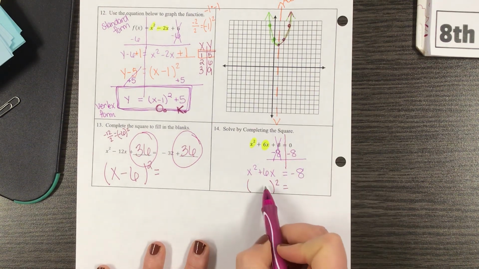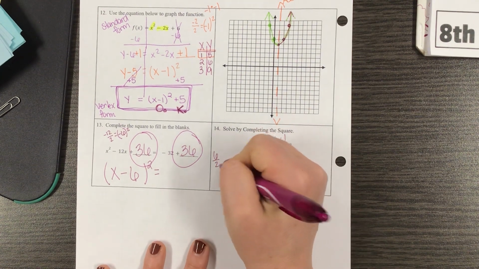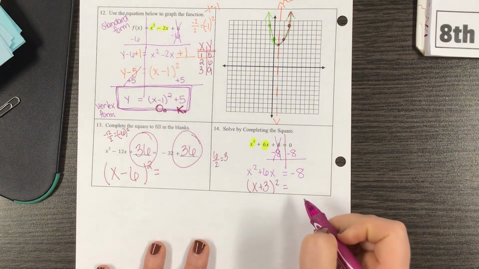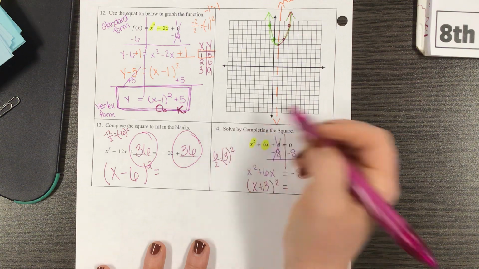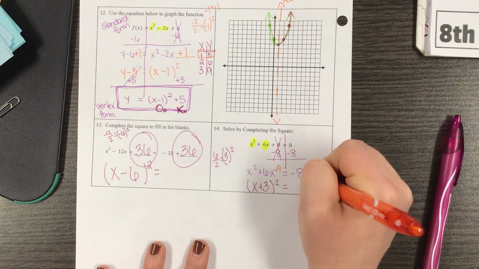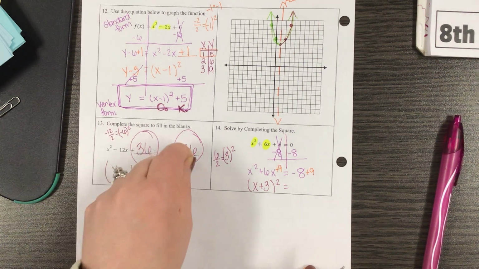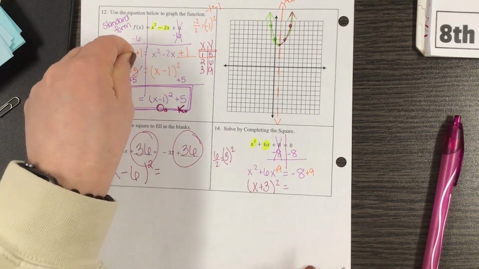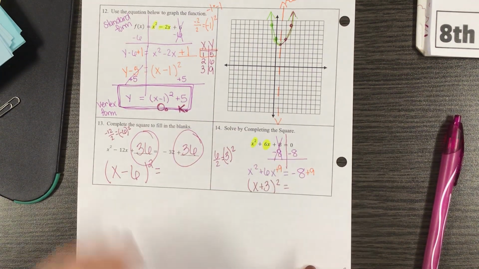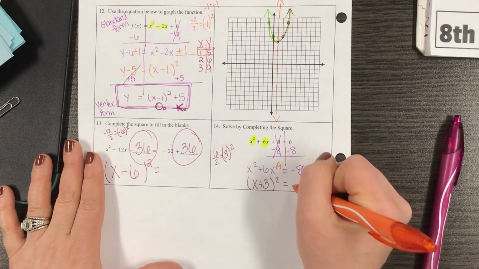What goes in this square? What is half of 6? Hopefully you're thinking 3, so this should be an x plus 3. Now, what's 3 times 3? That's 9. If you add 9 here, you have to add 9 here. If you add 36 here, you have to add 36 here. If you add 1 here, you have to add 1 here. If you add 9 here, you have to add 9 here. Are you seeing a pattern, hopefully? Now let's simplify this. What's negative 8 plus 9? 1.